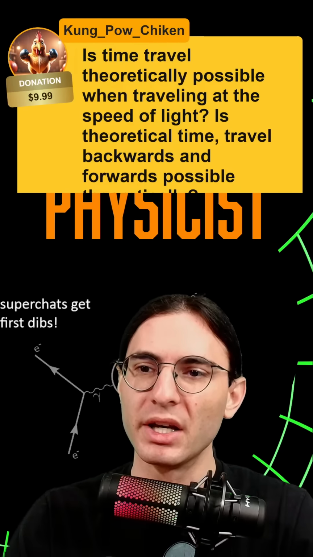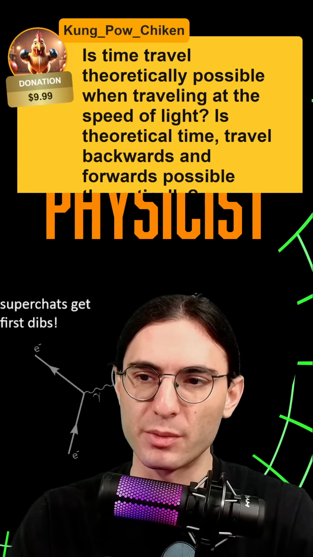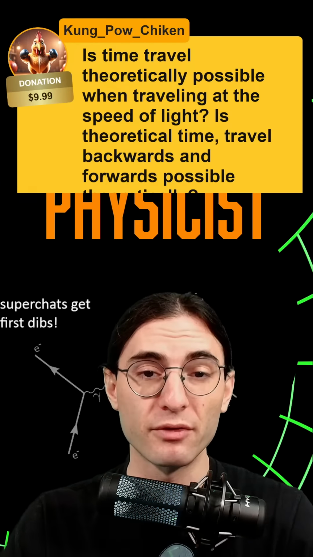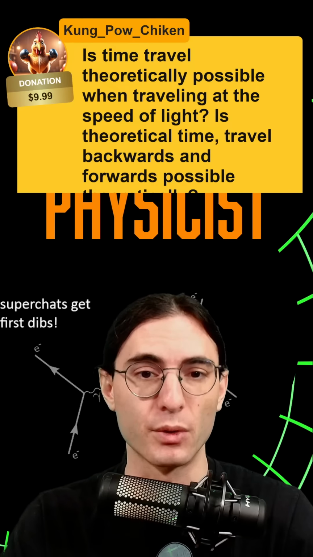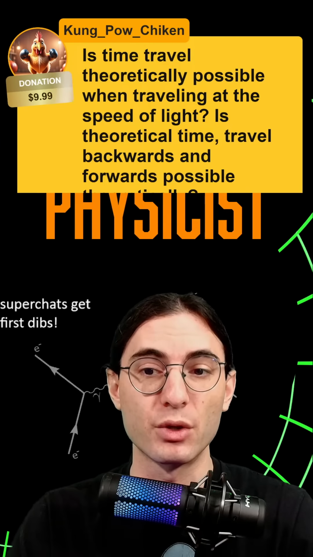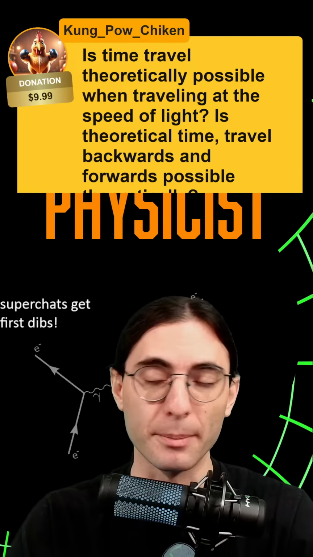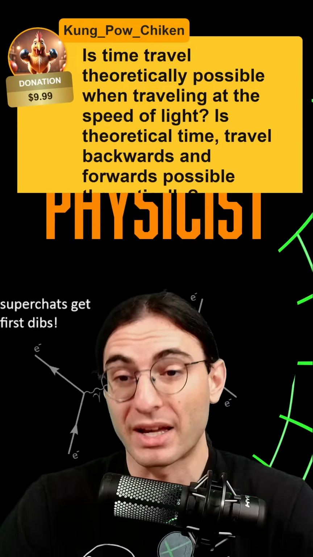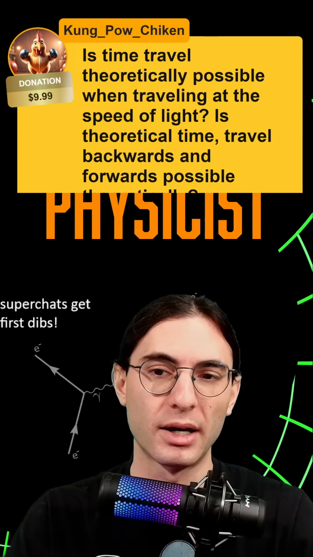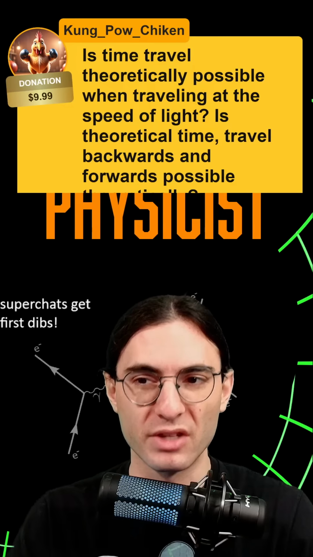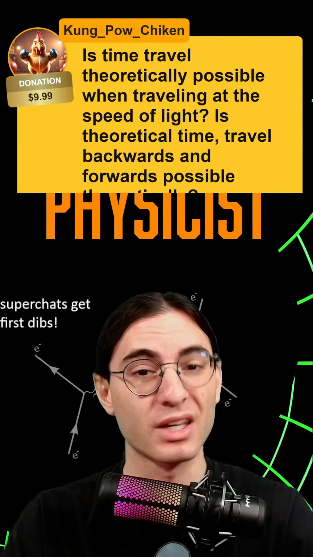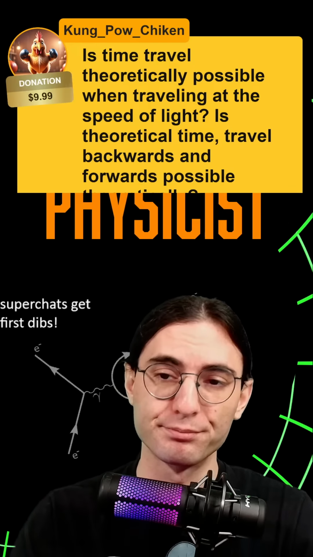Is time travel theoretically possible when traveling at the speed of light? Is theoretical time travel backwards and forwards possible? So time travel to the future is very possible. In fact, you're doing it right now. You are traveling to the future in time. And if you travel close to the speed of light, then you'll travel to the future faster through time. But you can't go back in time, at least as far as we can tell. Doing so would require something like negative mass, or exotic matter, which as far as we can tell don't exist. Furthermore, things with mass can't travel at the speed of light. They can only travel really close to the speed of light. But now you know.